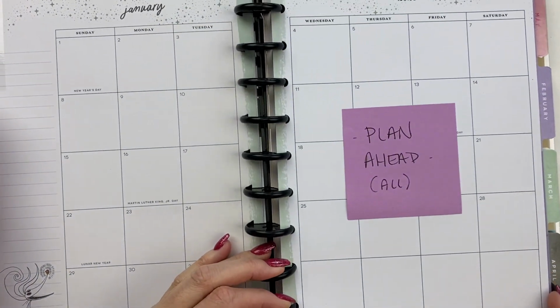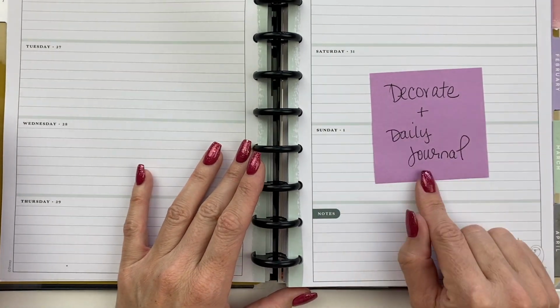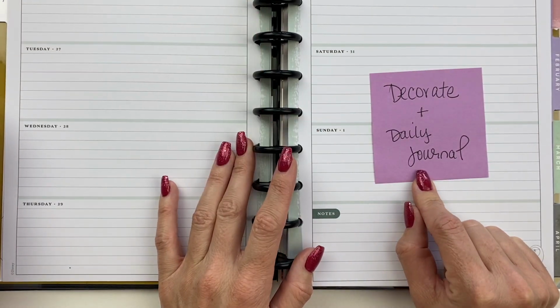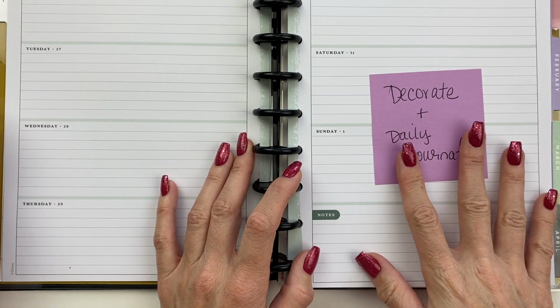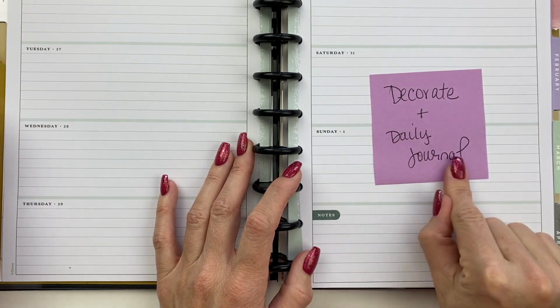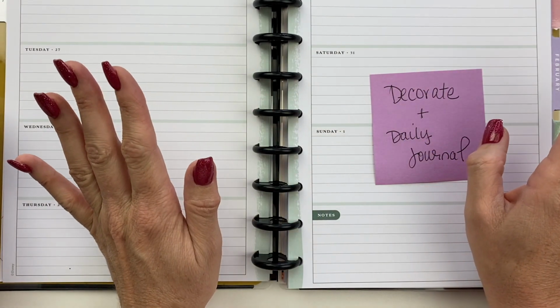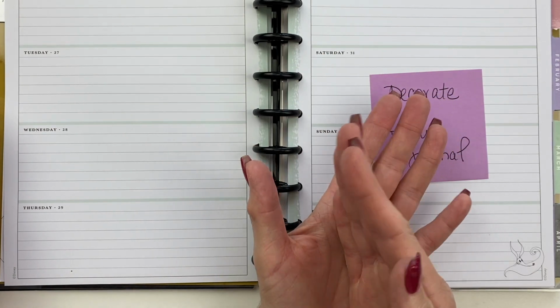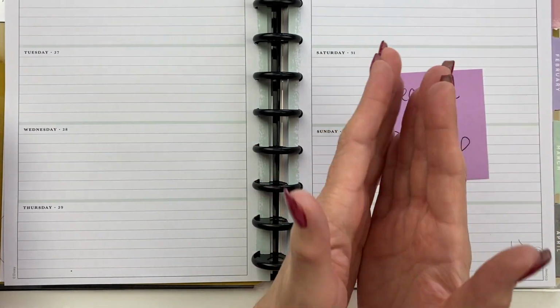Right, the second part of this horizontal planner is I'm going to be decorating it and using it as a daily journal. Daily journaling has been one of the best activities that I've done using my planners. And I want you to pick a reason for your journaling. It can be totally open-ended and you can journal about anything, but do that on purpose. On purpose, allow yourself to write about anything, or give yourself a topic.